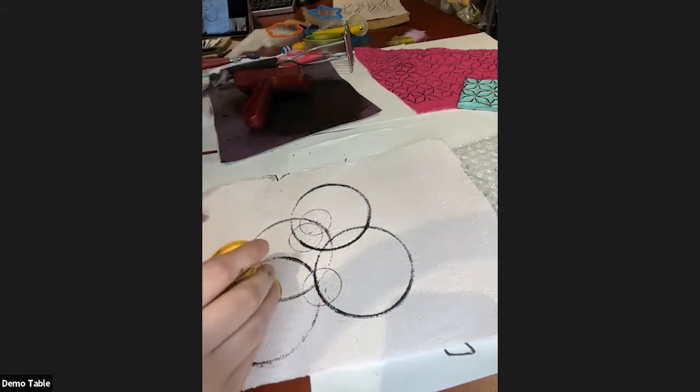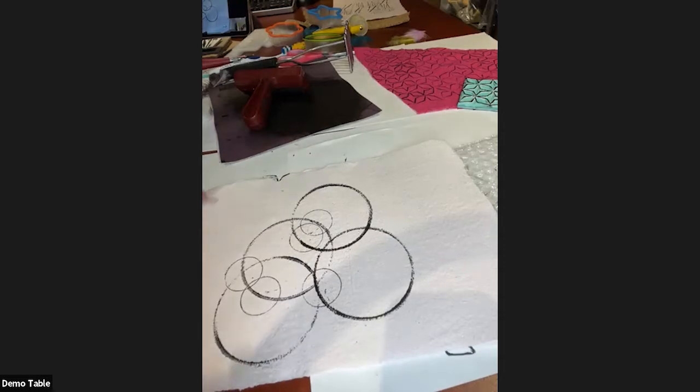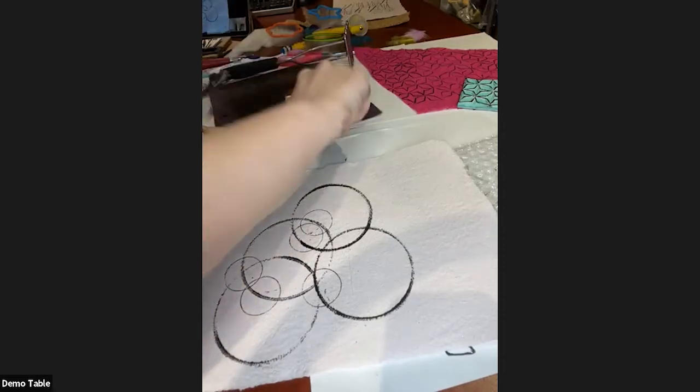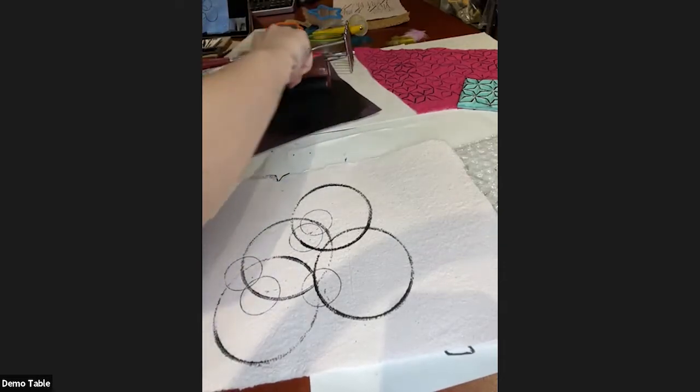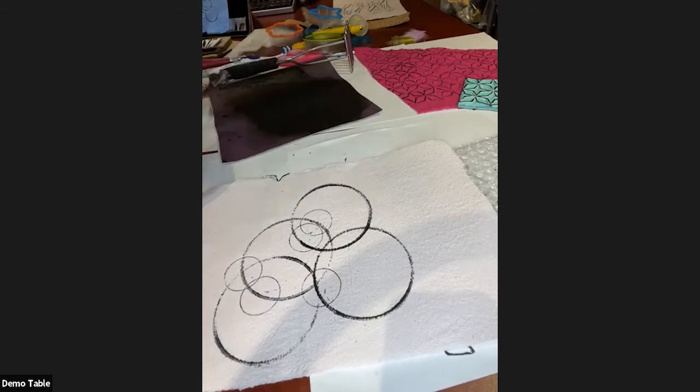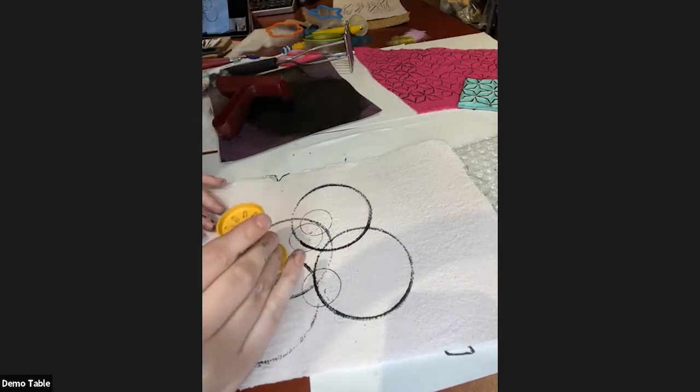If like me, you're a little less illustrative, I'm not amazing at drawing, this is a great way to use objects around your home to make shapes so you don't have to make them yourself.